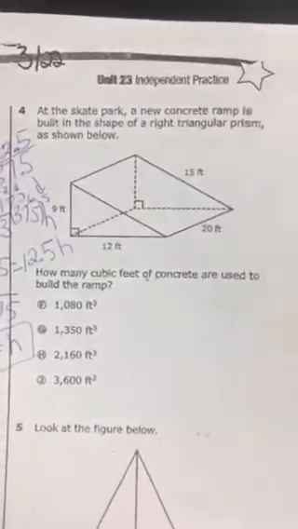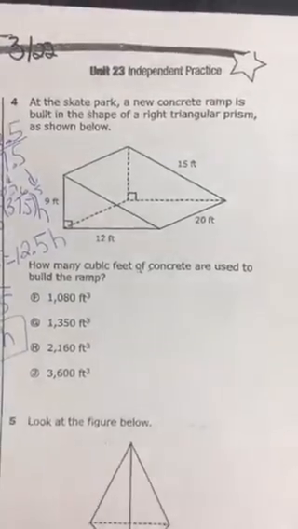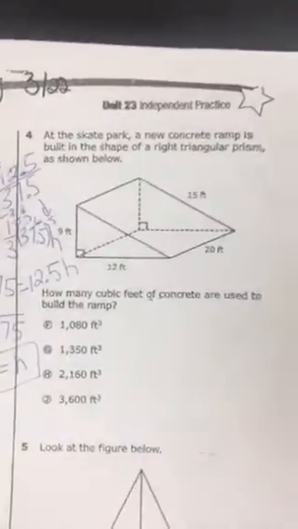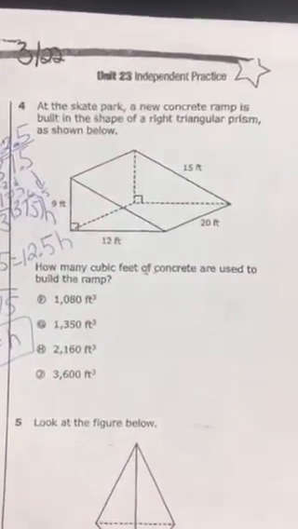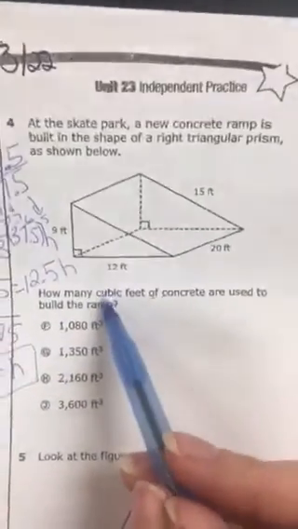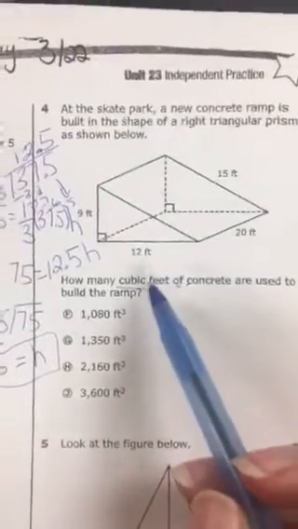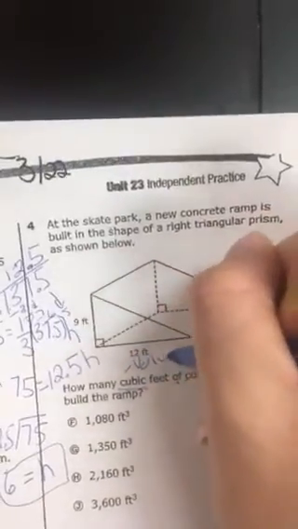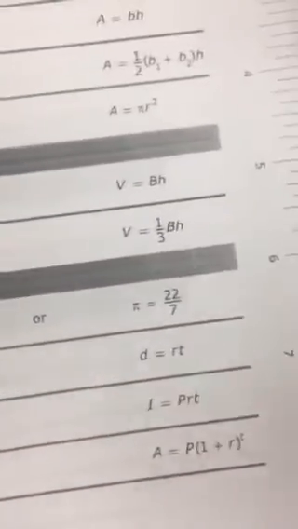Okay guys, number 4. Number 4 is asking me for a right triangular prism. And it asks me how many cubic feet are used to build the whole ramp. So cubic feet equals volume. And it's a triangular prism. So whenever I see triangular prism, prism is volume equals capital B times height.